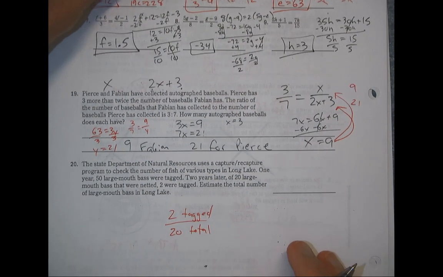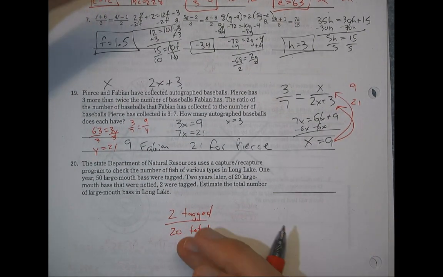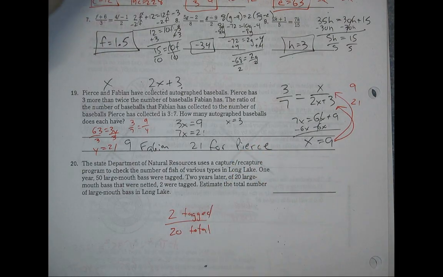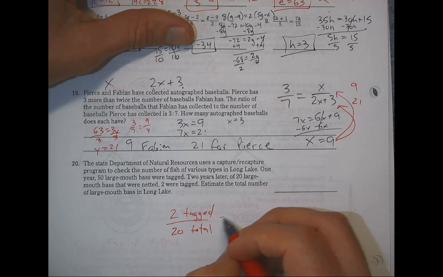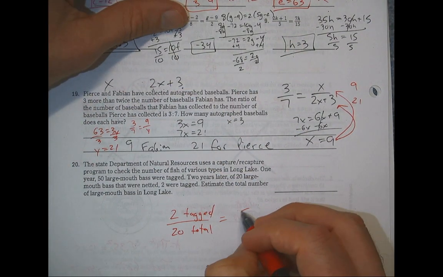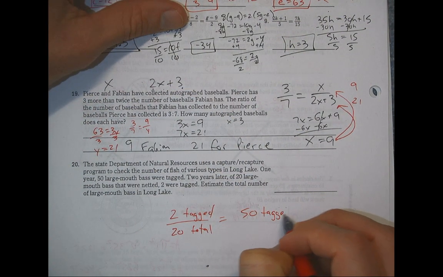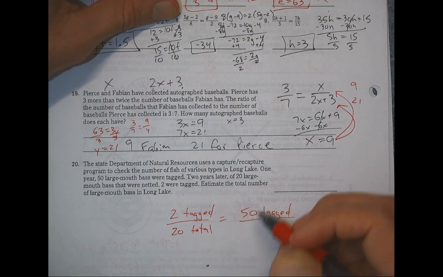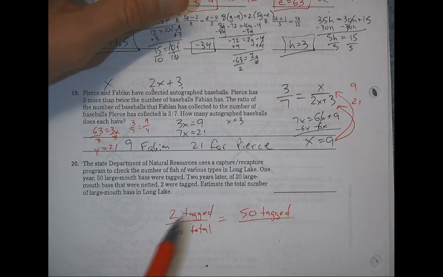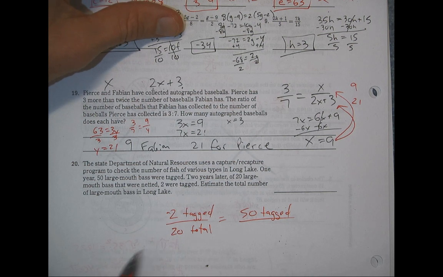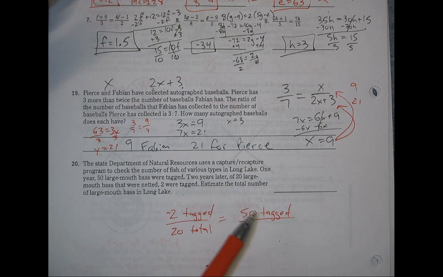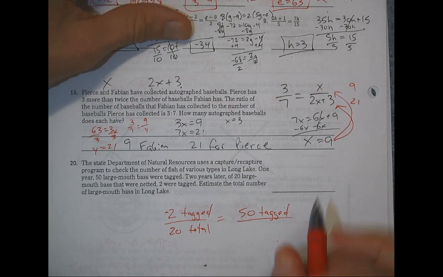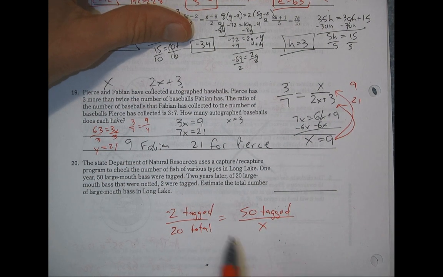That doesn't mean there were 20 in the lake altogether, but out of the 20 that they caught, 2 were tagged. So we're going to estimate the total number of largemouth bass in Long Lake. We know that 50 were tagged, so we're going to compare this to the bigger version, the whole lake. If the 50 tagged are in the same ratio as the ones that they caught, which is not the best experiment ever because lots of different factors could have come in here, then out of every 20 you catch, 2 are tagged, and we're just going to expand that out. If there are 50 tagged total in the lake, what's the total number of fish in the lake?